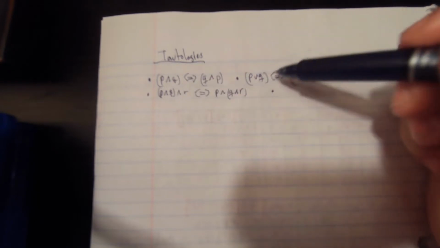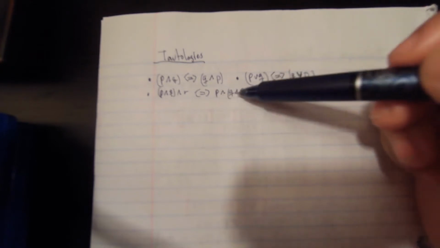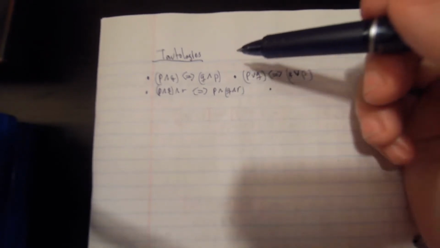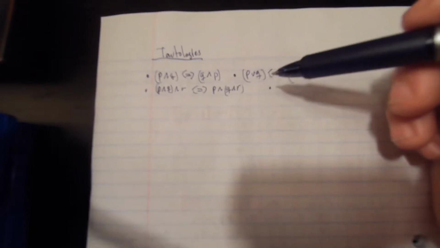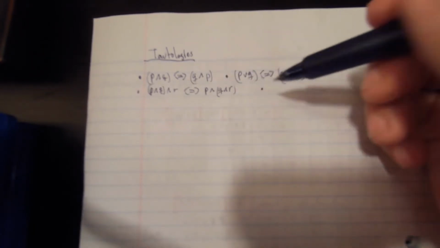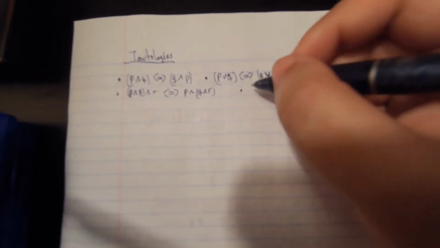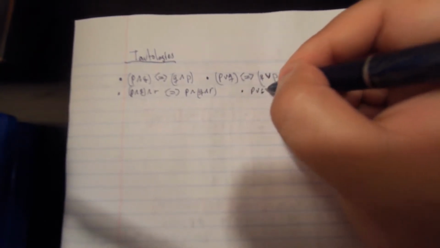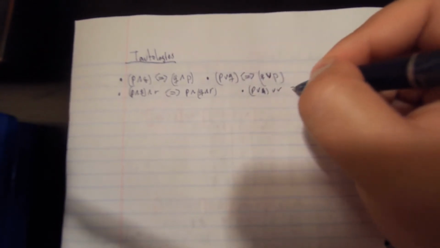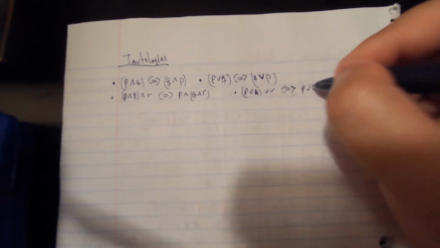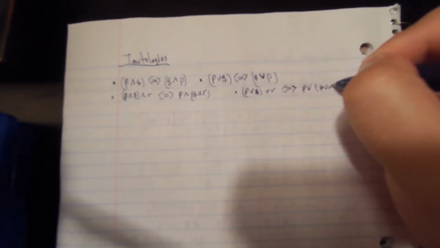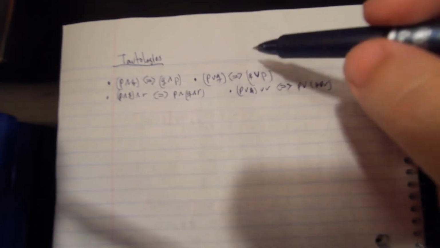If you think of this as multiplication, it feels like the multiplication is associative: A times B times C equals A times B times C. When it comes to proving, you want your logic to be associative. And similarly, P or Q or R is equivalent to P or Q or R.